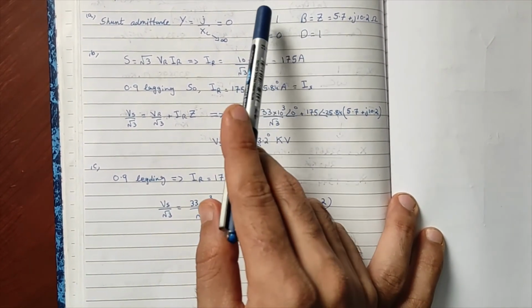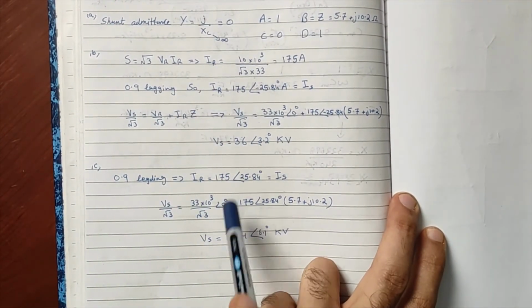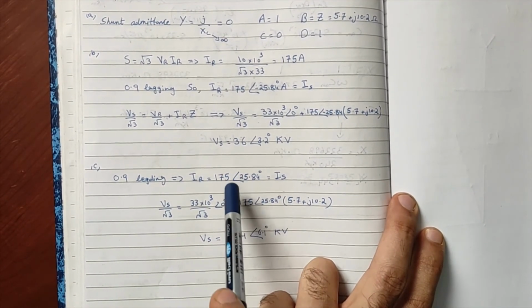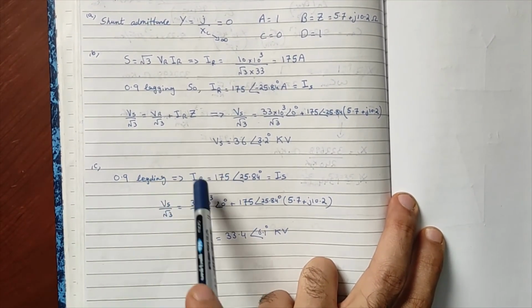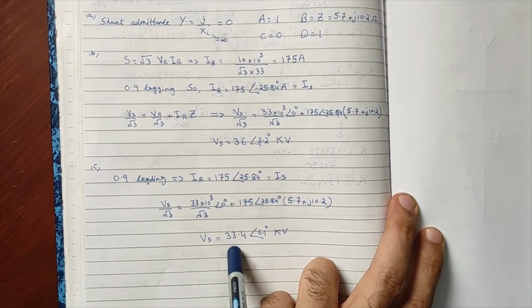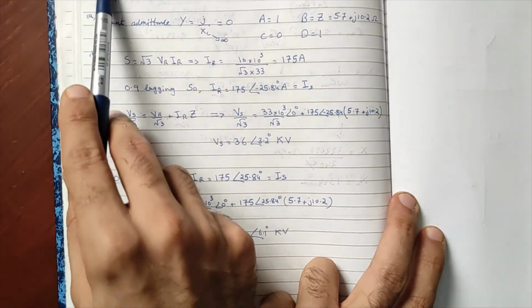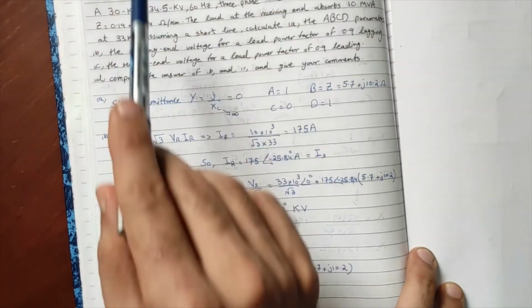So part D is saying that you have to compare both of them. You can see the difference. After using leading instead of lagging, you can see the difference in the sending voltage. It has reduced and it has come actually close to the receiving end voltage, which is 33 kilovolt here.